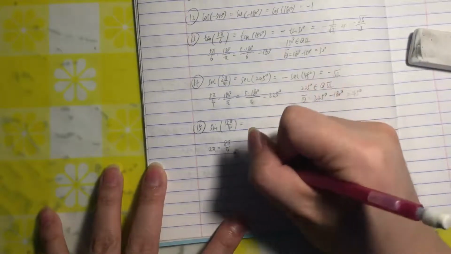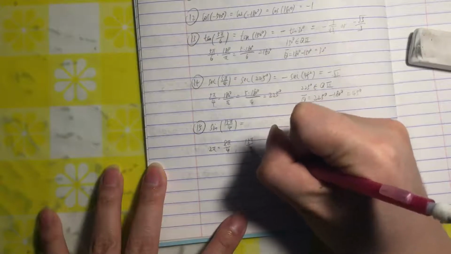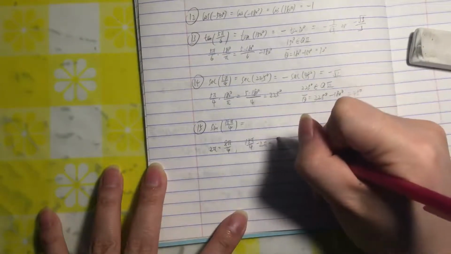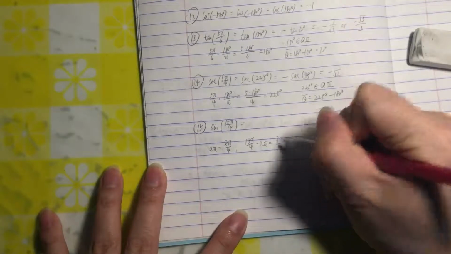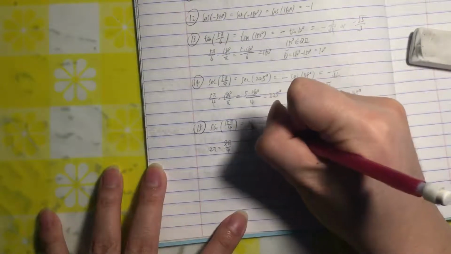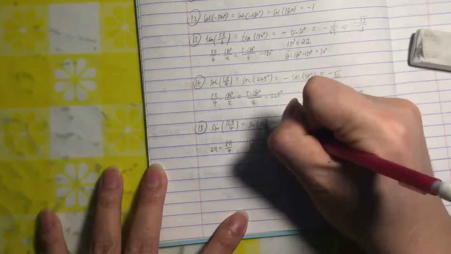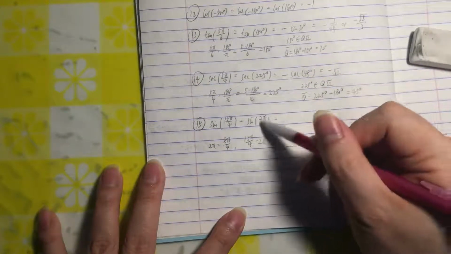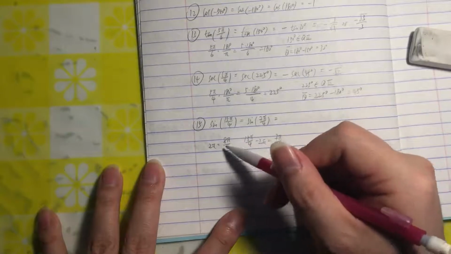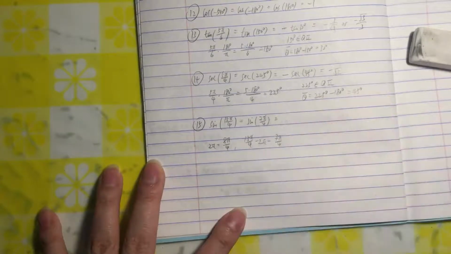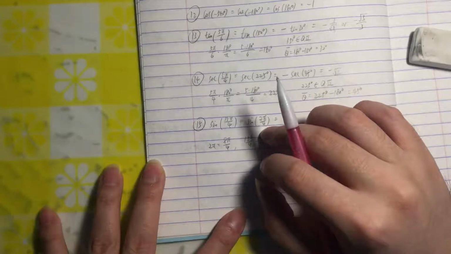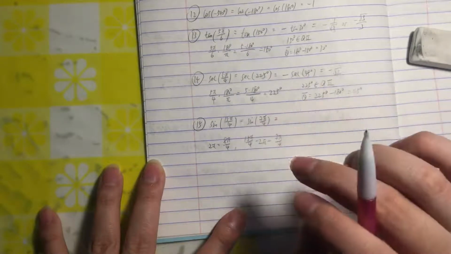Take 15 pi over 4 minus 2 pi. 2 pi is 8 pi over 4. I get 7 pi over 4. That's the coterminal angle, 7 pi over 4. Next, 7 pi over 4 is between 0 and 2 pi. It's less than 8 pi over 4. That's okay. Next, we can try to change this angle to degree measure. That could be a little easier.